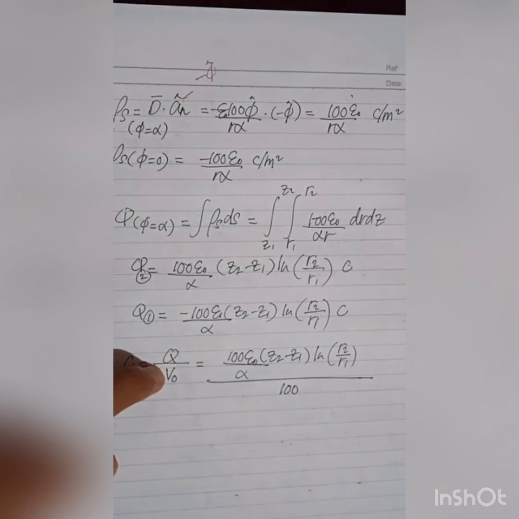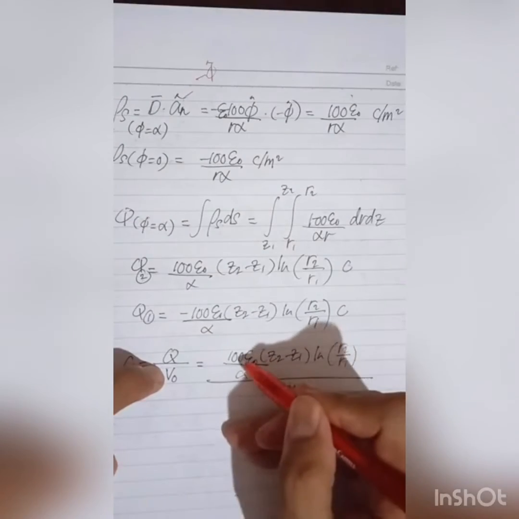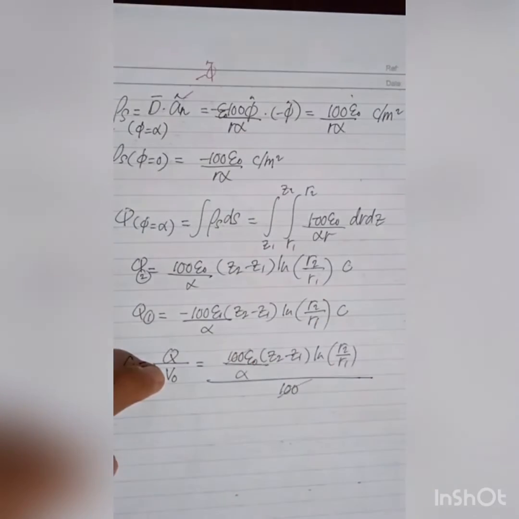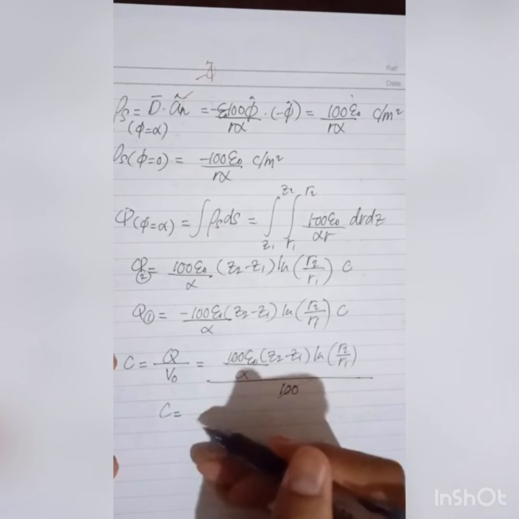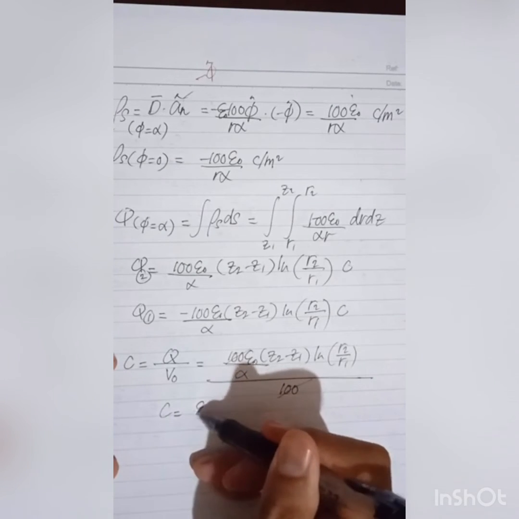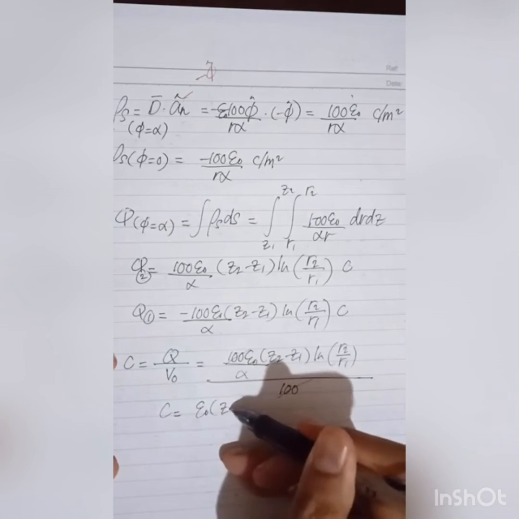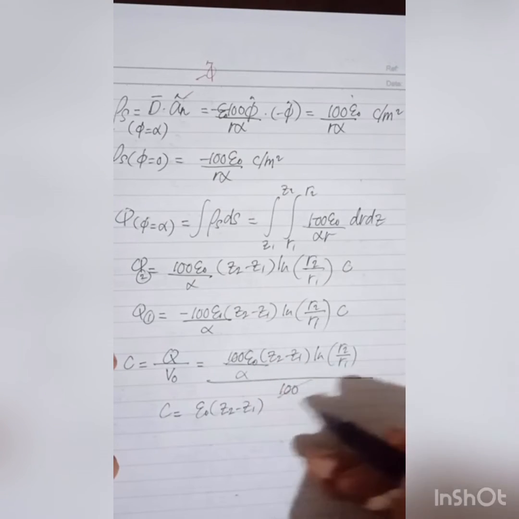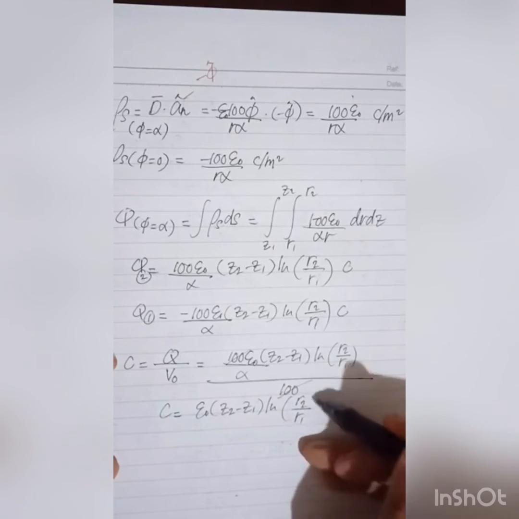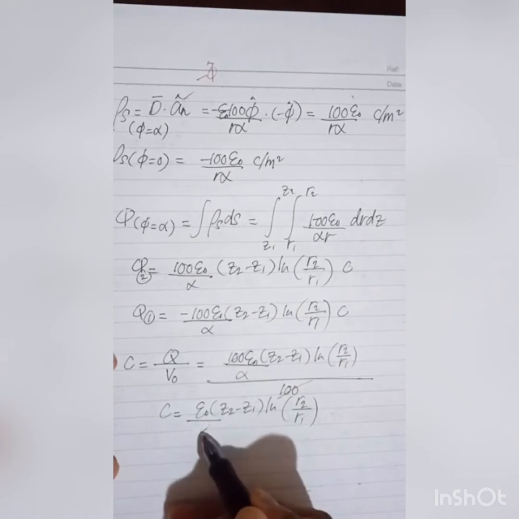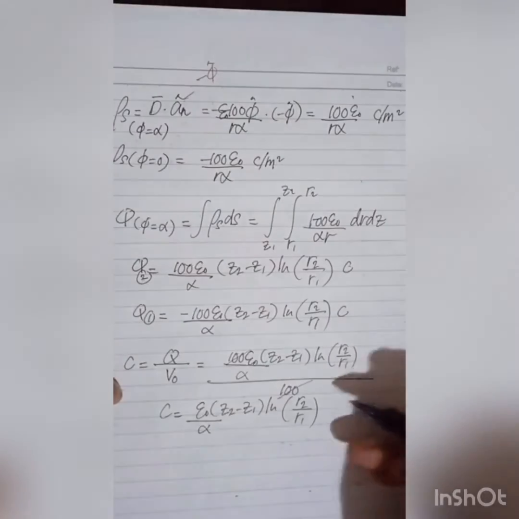So now we can simply delete these hundreds, and you are going to have the C expression given as epsilon naught z2 minus z1 ln r2 over r1 over alpha. Alright, so that's the expression of C, and it must have the unit of farads.